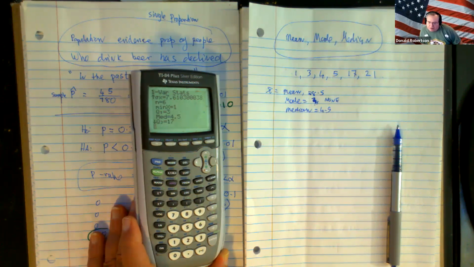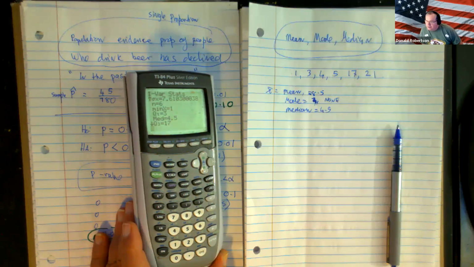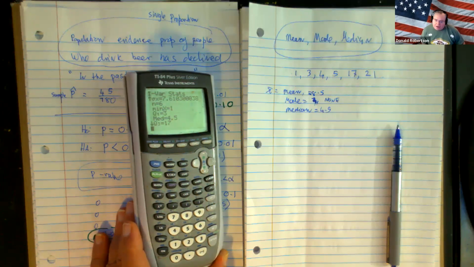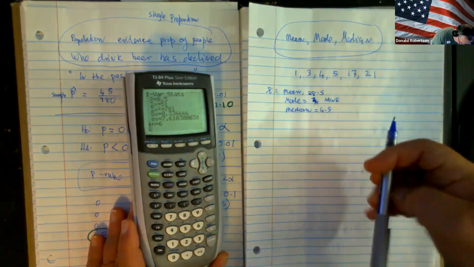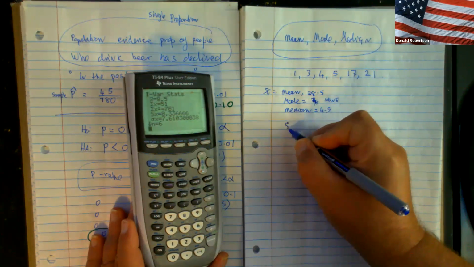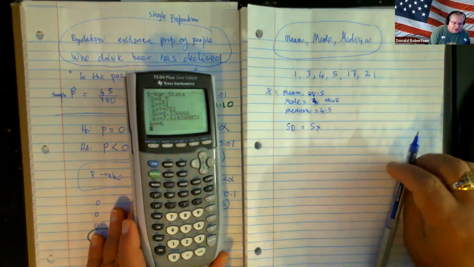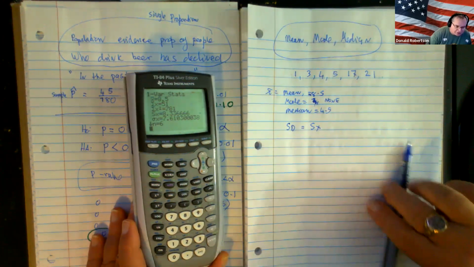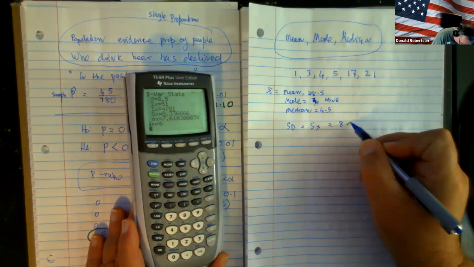Now, you can see in that question, there's really not a lot of working you can show me because it's done by calculator. And that's fine. Not all questions involve you showing the working. But let me take this one a little bit further. I'm also going to get the 5-figure summary, and I'm also going to get the standard deviation. Now, the standard deviation in this is called Sx, and it's roughly 8.3 and change. So I'm just going to call it 8.3.